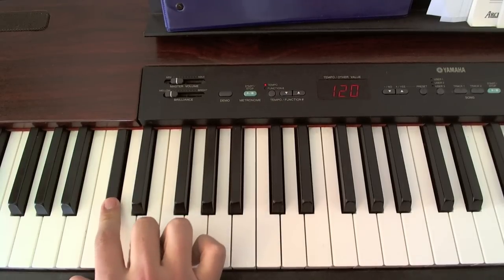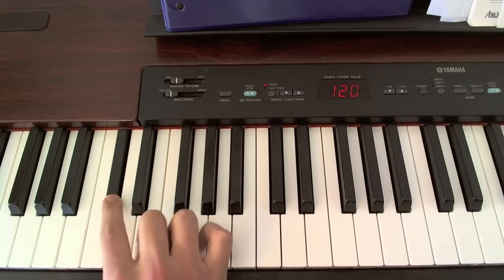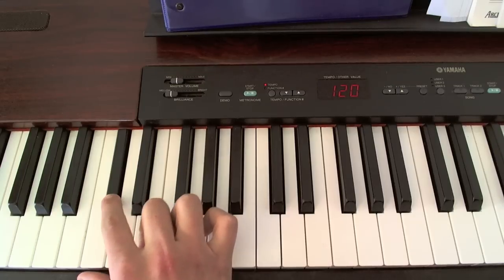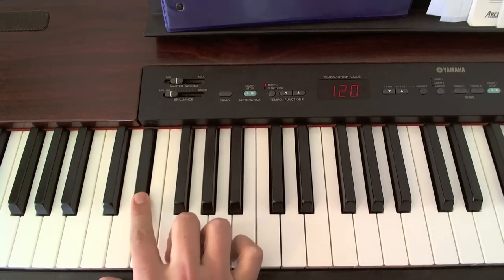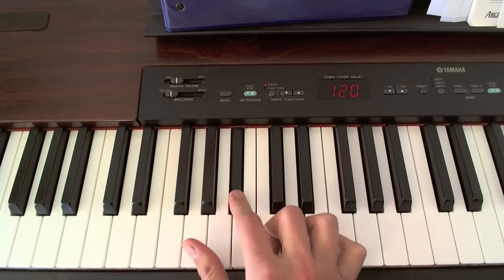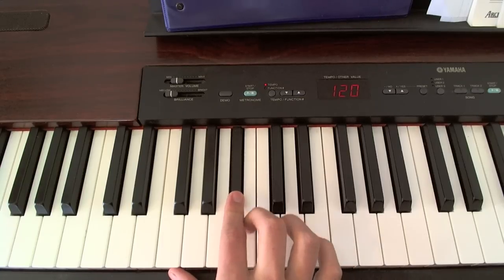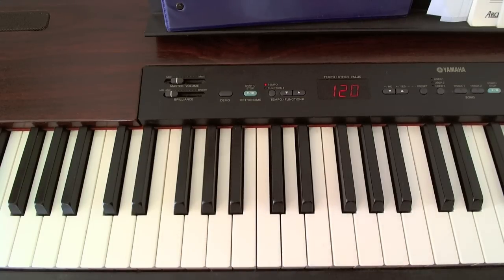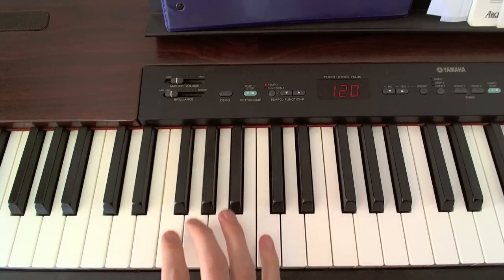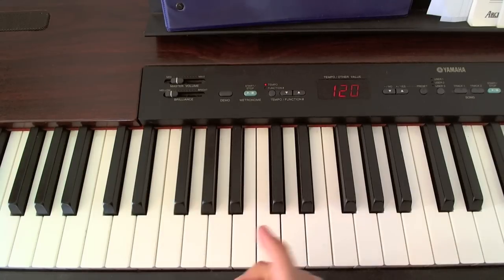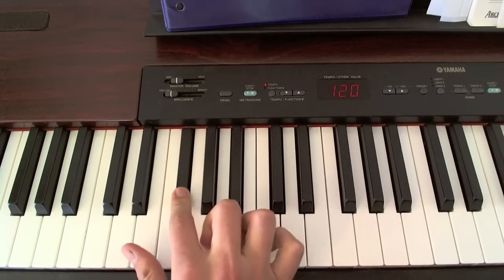So the black keys have two names. This note could either be C sharp or D flat. This could be D sharp or E flat. This could be B flat or A sharp. It depends on what direction you're moving in, what key you're in, but ultimately they're both the same thing. So if you hear F sharp or G flat, they're both the same pitch.